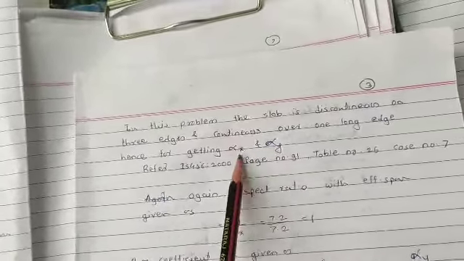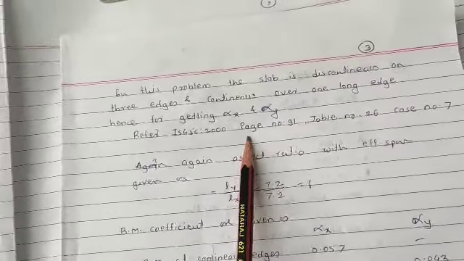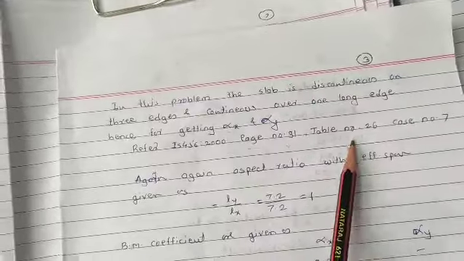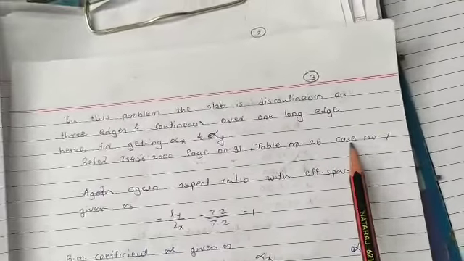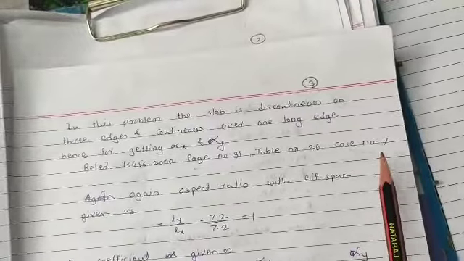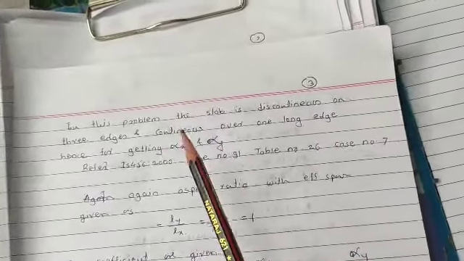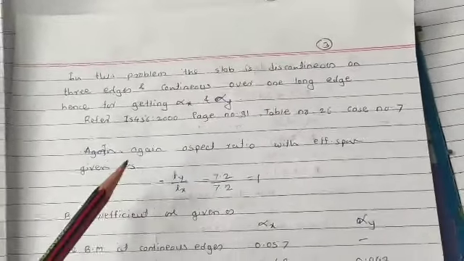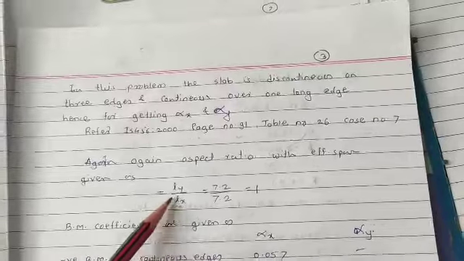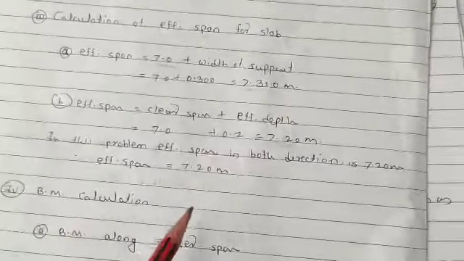For the calculation of alpha x and alpha y, you have to refer to IS 456 2000, page number 91, table number 26. In that case, we have to use case number 7, that is, the slab is discontinuous over the 3 edges and continuous over one of the edges. And we get the values of alpha x and alpha y. Again, for calculating alpha x and alpha y, you first have to calculate the ly by lx ratio with respect to the effective span that we calculated.